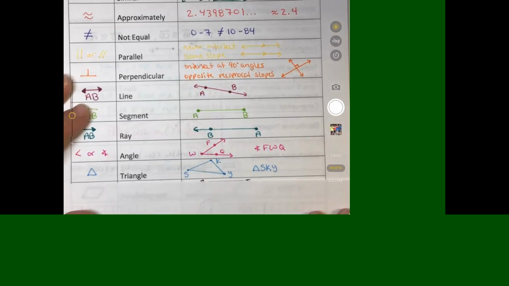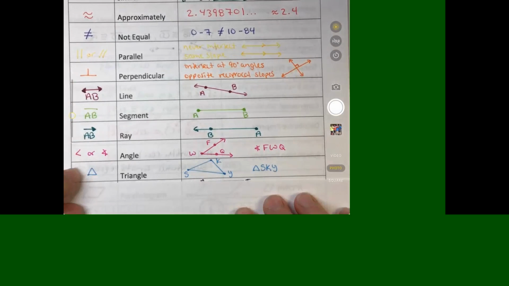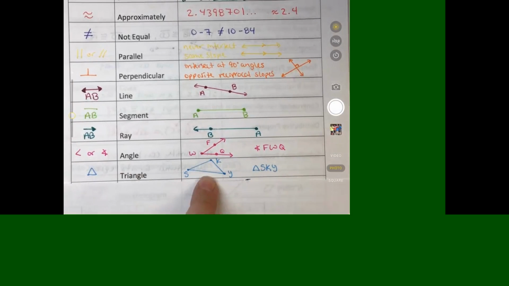Okay. For a triangle, we use the symbol for triangle. It looks like this. And then my triangle, it can be any type of triangle. It can be equilateral. It can be isosceles. It can be scalene. It can be a right triangle. It can be an obtuse triangle. It can be an acute triangle. It doesn't matter. Okay. Equiangular triangle.